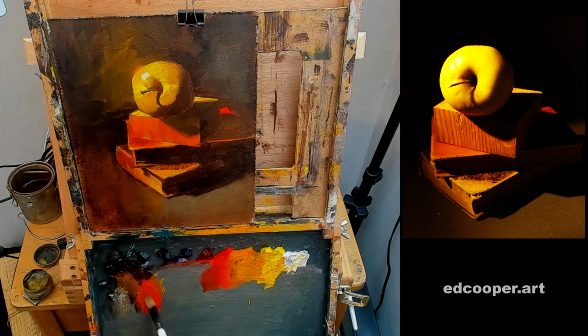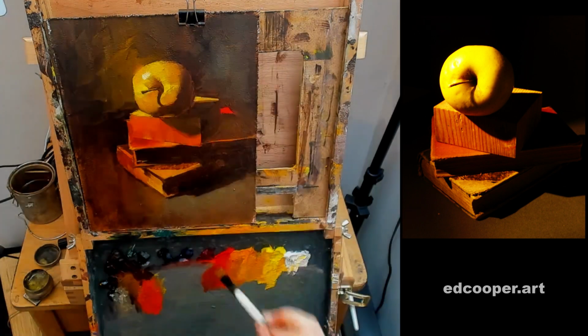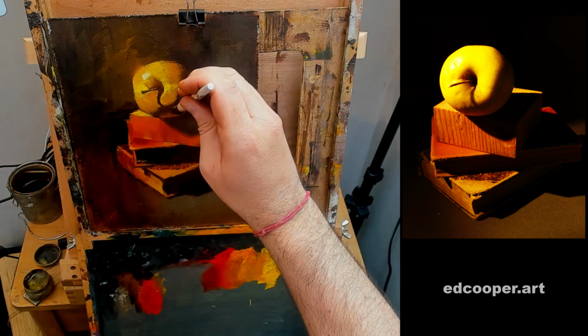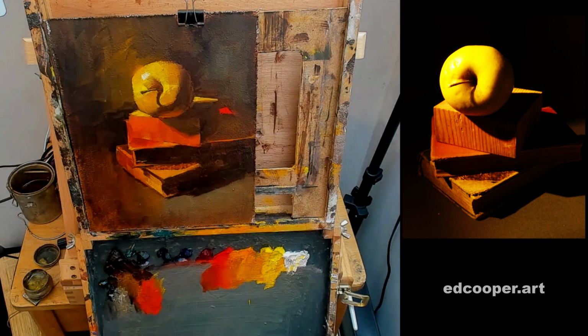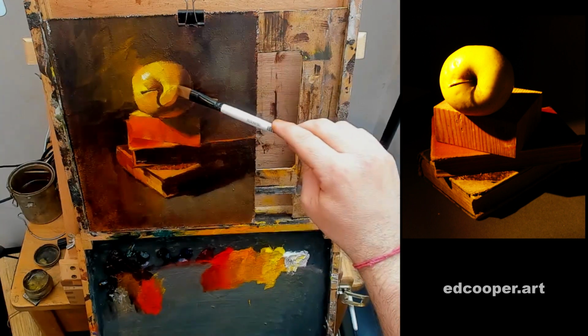So there I'm creating just a warmer little passage between the shadow and the mid-tones. And I think I also, here's the reflected light in the apple. So that's the reflected light.